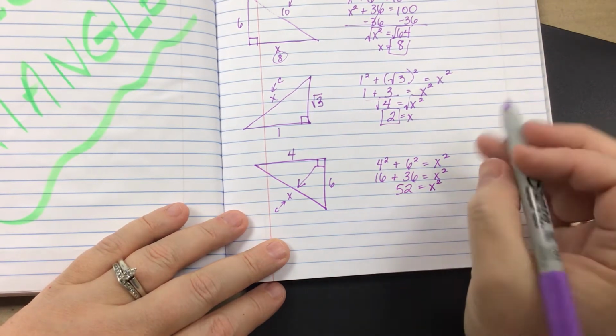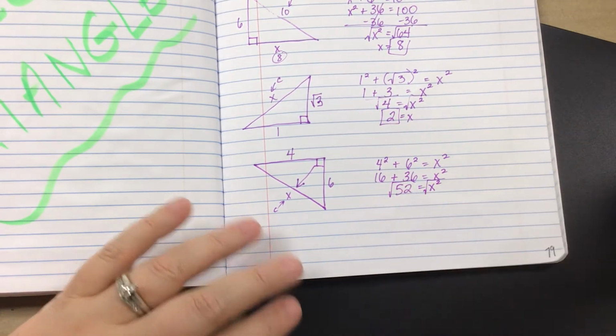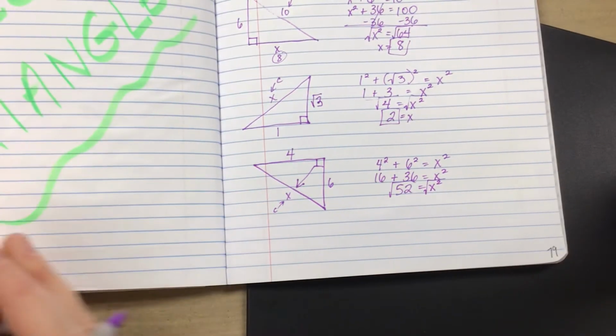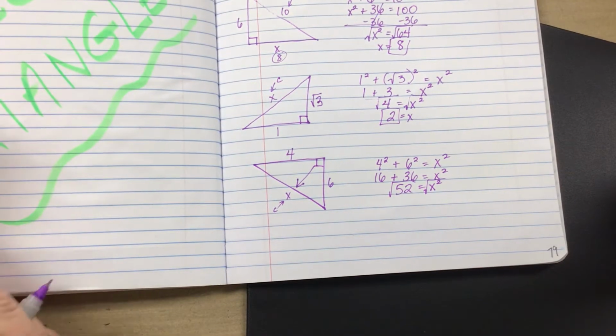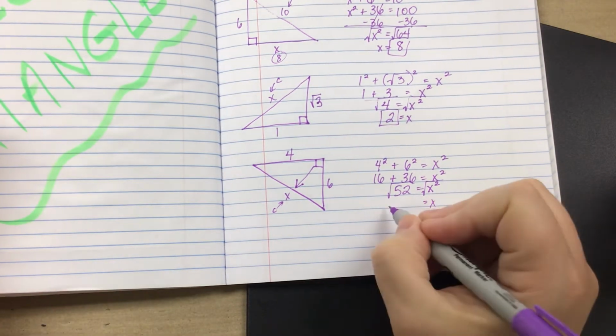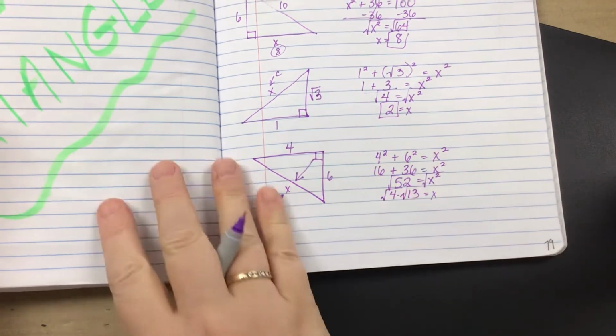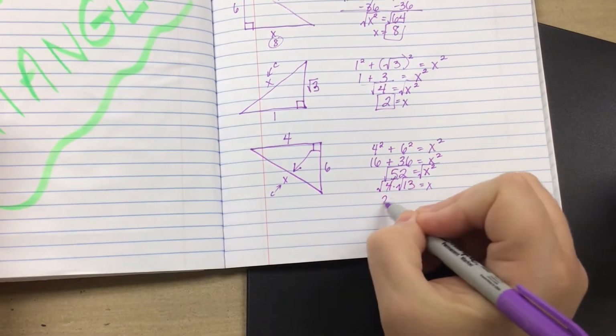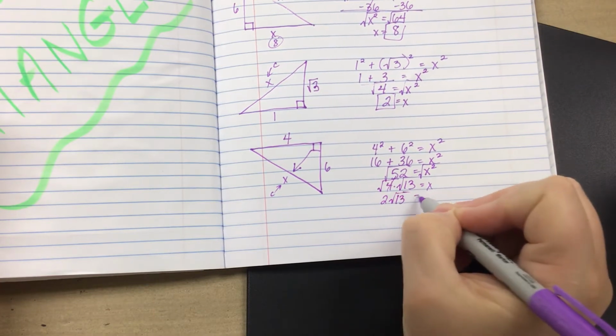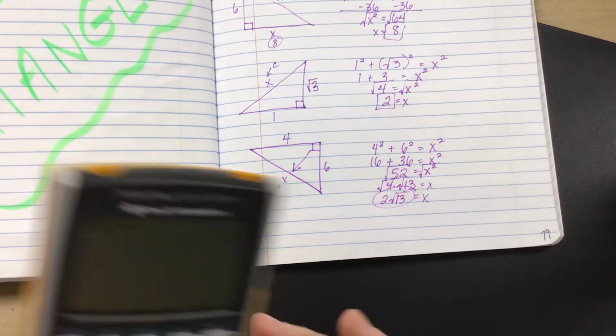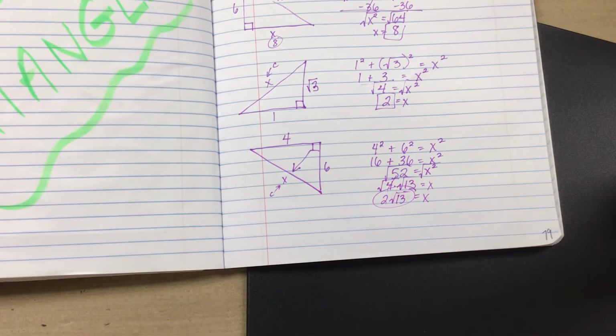To find X, we're going to take the square root of both sides. 52 is not a perfect square. If it's not a perfect square, we want to give an exact answer. You have to stop and think, is 52 divisible by a perfect square? I'm going to say yes, it is. It is divisible by 4. 52 is 4 times 13. So the square root of 4 is going to be 2. My answer for X is going to be 2 root 13. Again, if it's not a perfect square, you want to simplify it if possible.